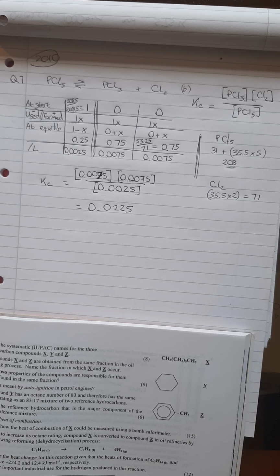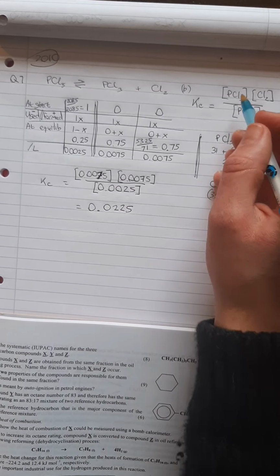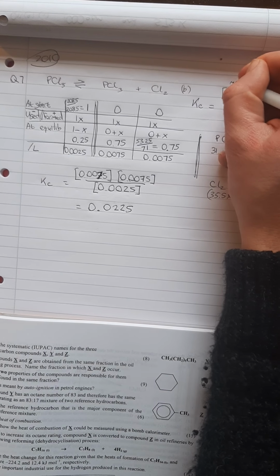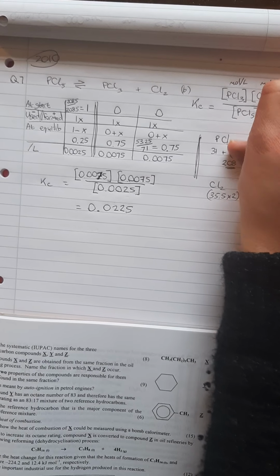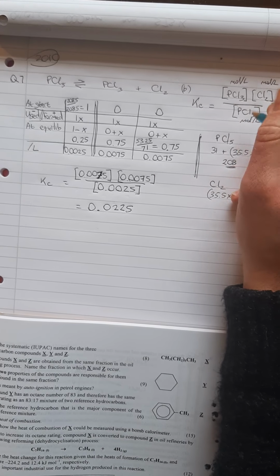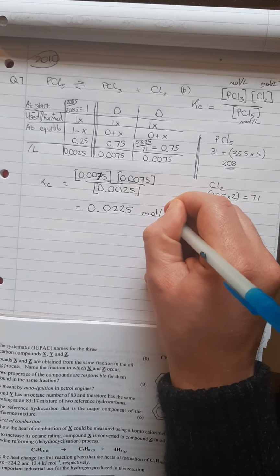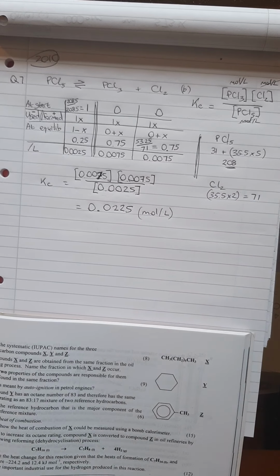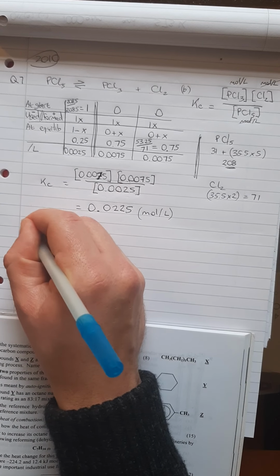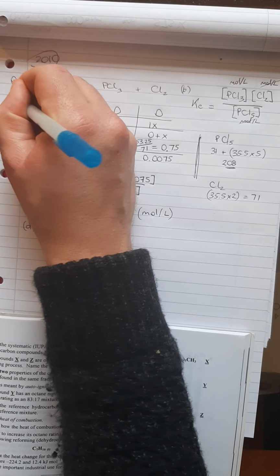Okay, you don't have to do this, but what you can do is put in the units. They don't tend to take away marks if you leave out the units. They just ask for the value. But if you were to put in the units, you can see that this is moles per liter, this is moles per liter, and this is moles per liter, and one of them cancels with one of the others. So the units are actually, in this case, moles per liter. So that is the answer there for part C. This is C for 12 marks.